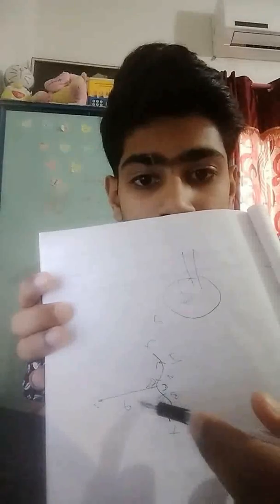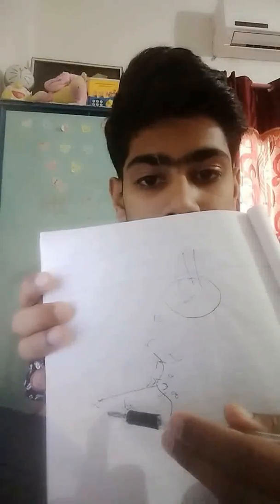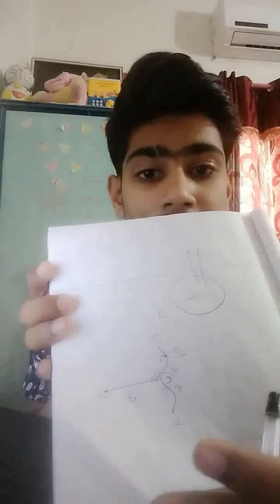So theta is the angle between the elemental length and the line joining the midpoint of the elemental length and the specified point. This is the basic figure. Looks confusing, but it's very easy.